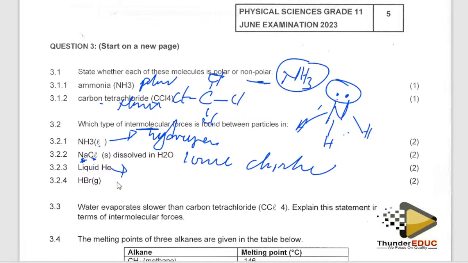And then liquid hydrogen, helium: because this one is a non-metal, it doesn't form strong bonds with each other. That's why it's always a gas. Therefore, it is London forces or London dispersion.